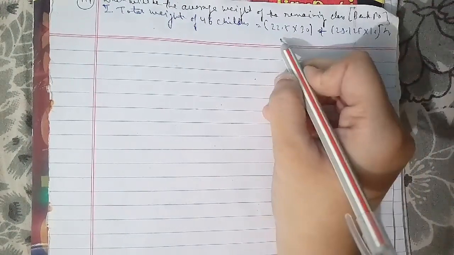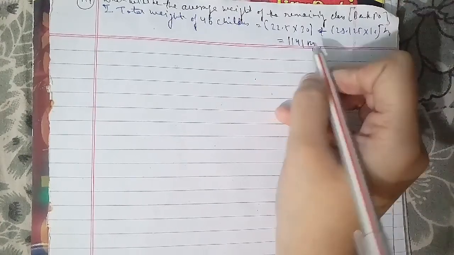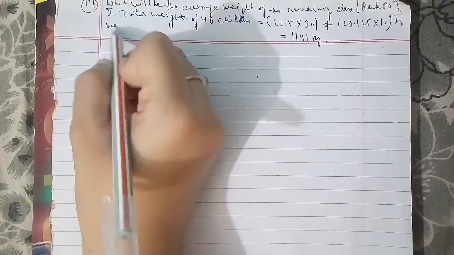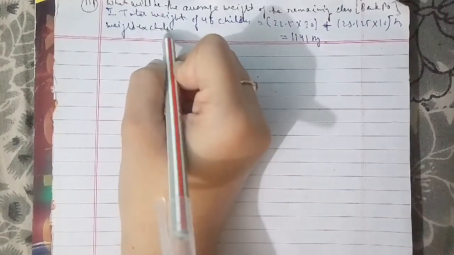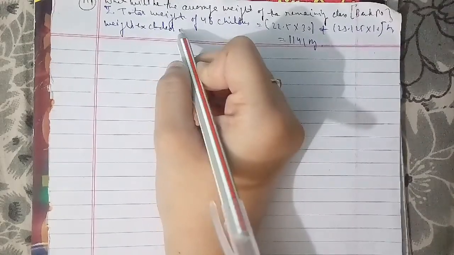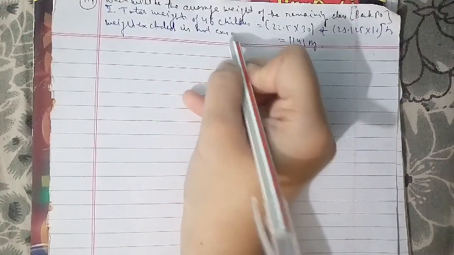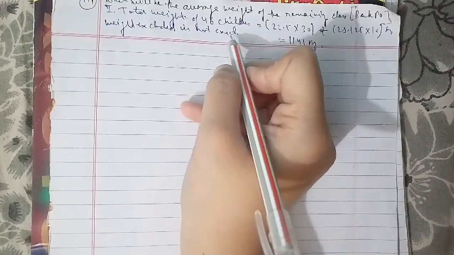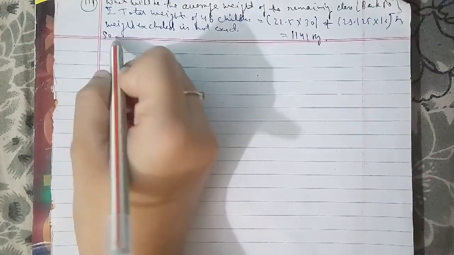And for the second one, we'll talk about it. That is, the total weight of 45 children is equal to 23.5 into 46 minus 46 kg. That is equal to 1035 kg.